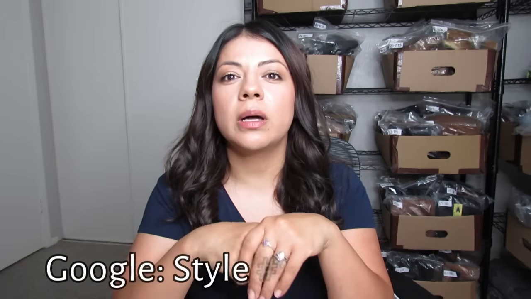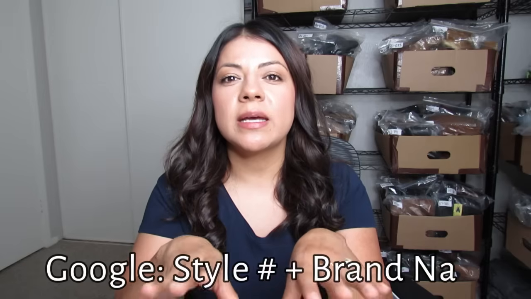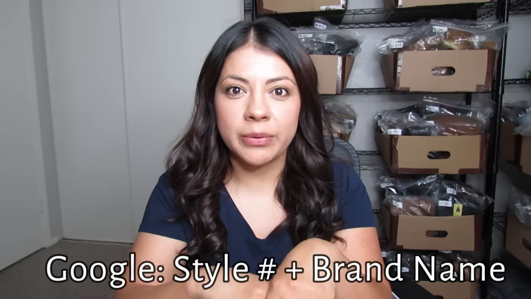If you're lucky enough, then your item will have an exact style name and then you can just take it from there. If it's a style number you're working with, you're going to take that and put it into Google along with the brand name to see if Google will give you the style name. It's a lot easier to search that way on eBay with the exact name instead of a number, so do that if you can.